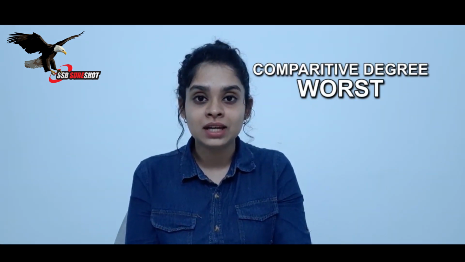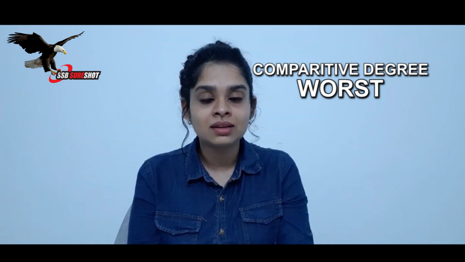The next sentence states that Delhi is bad than Mumbai in terms of pollution. Again, there's a comparison taking place between Delhi and Mumbai, stating that the adjective should be in its comparative degree. The adjective being bad, the comparative degree would be worse. Thus, the correct answer is Delhi is worse than Mumbai in terms of pollution.